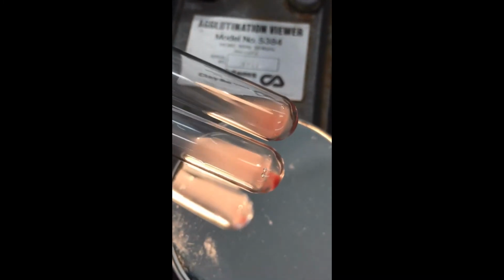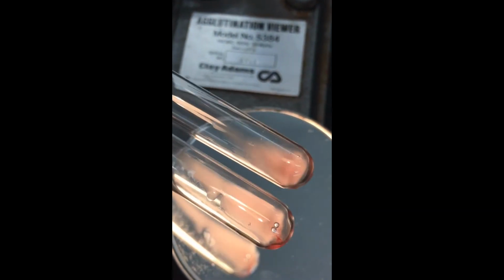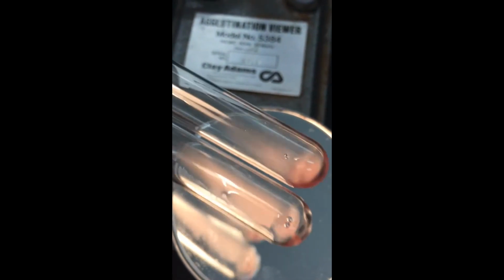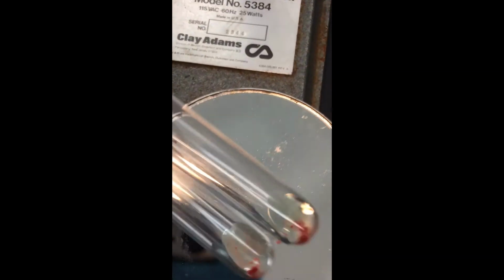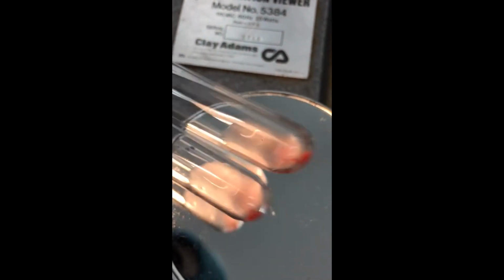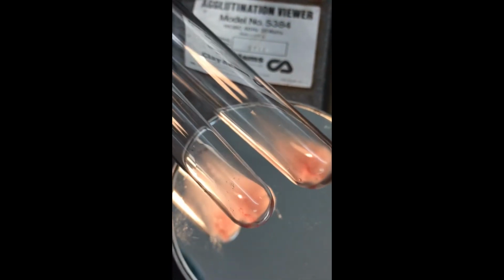Cell buttons off, 3 and 4. Five and 6. 5 is on the bottom or the left, depending on how this video makes.